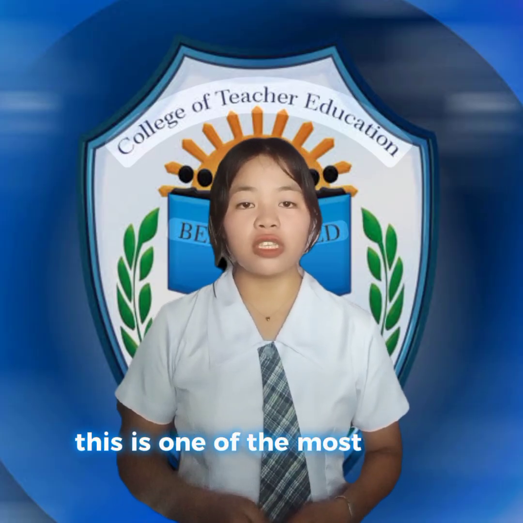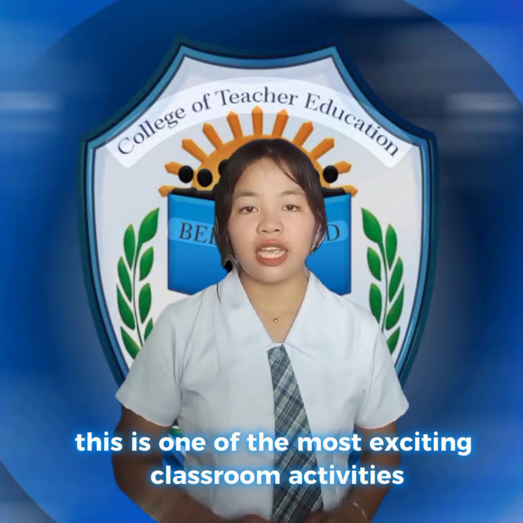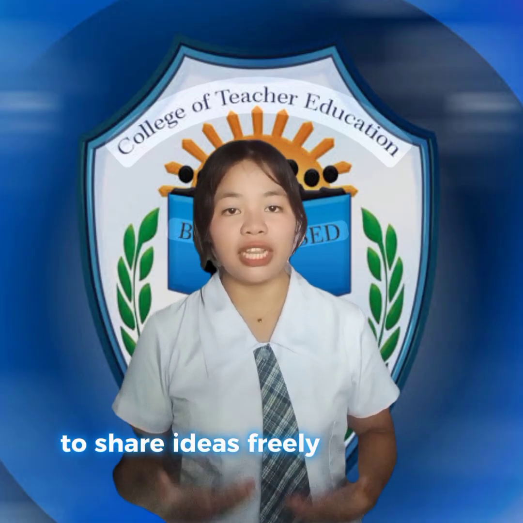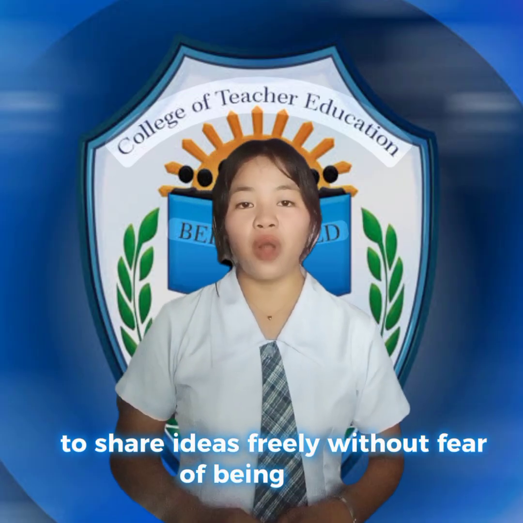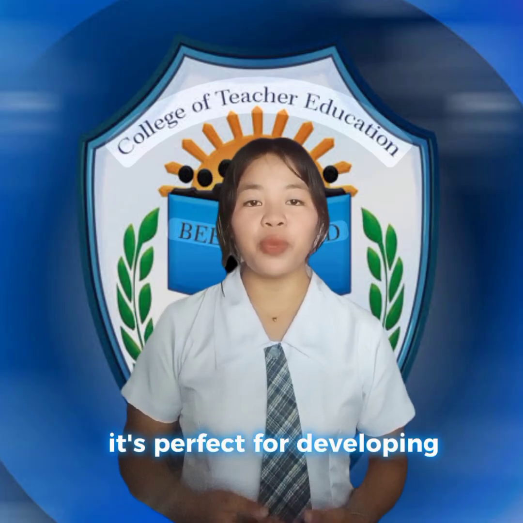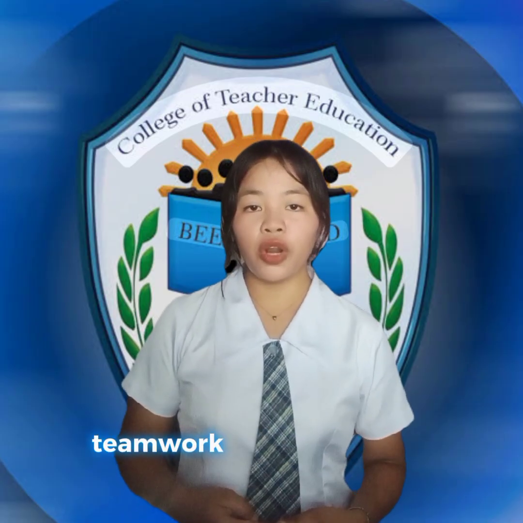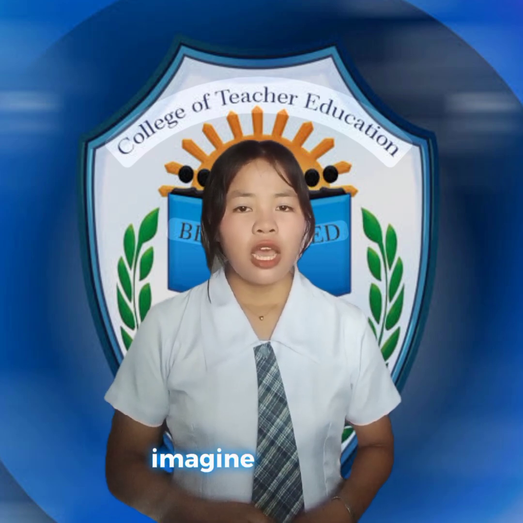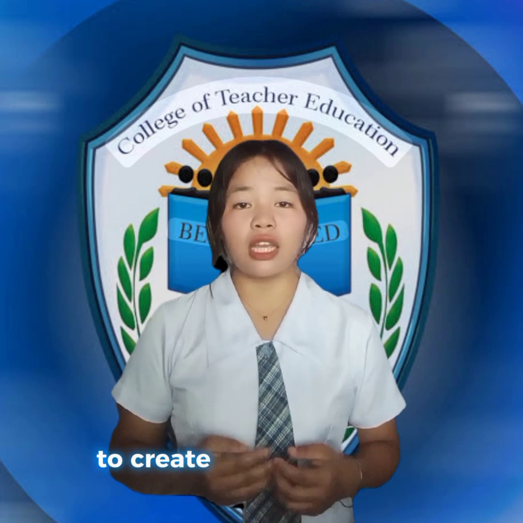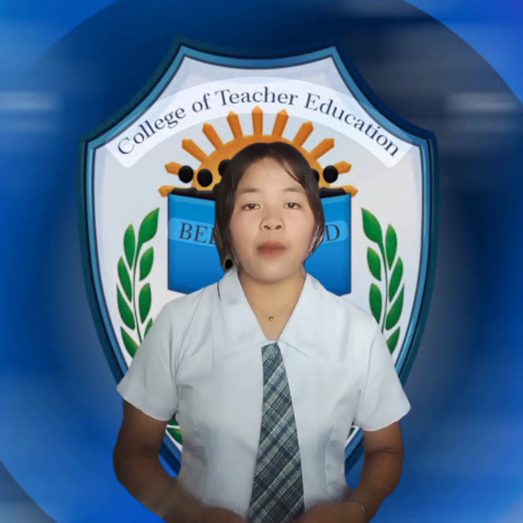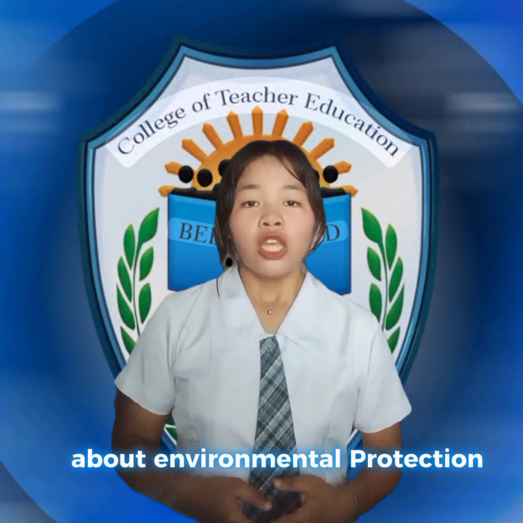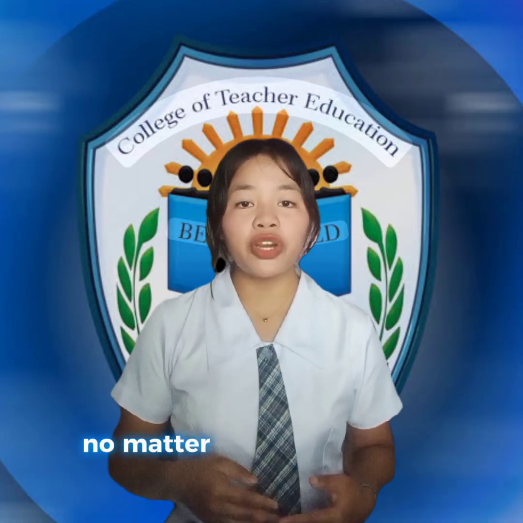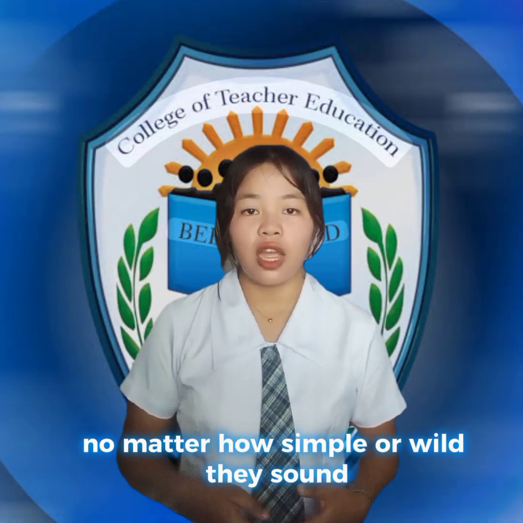Moving on to brainstorming. This is one of the most exciting classroom activities. Brainstorming sessions allow everyone to share ideas freely without fear of being wrong. It's perfect for developing creativity, teamwork, and also problem-solving skills. Imagine you're tasked to create a school campaign about environmental protection. During brainstorming, everyone contributes ideas, no matter how simple or wild they sound.